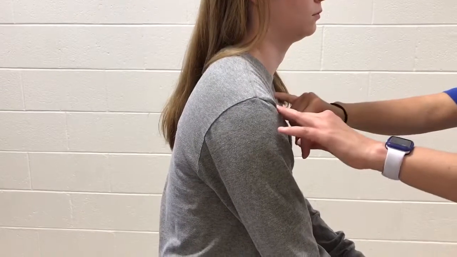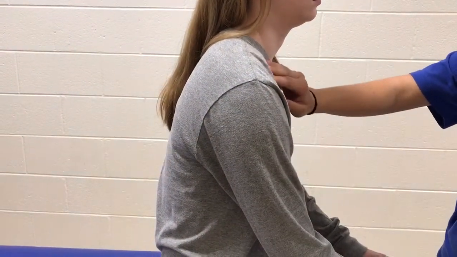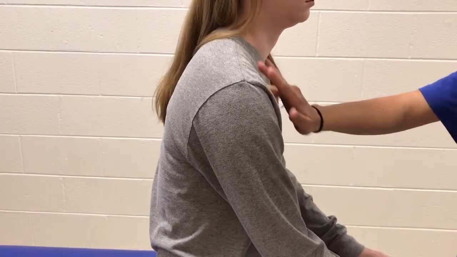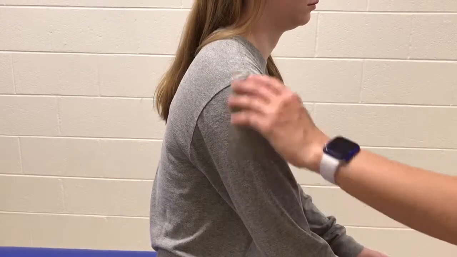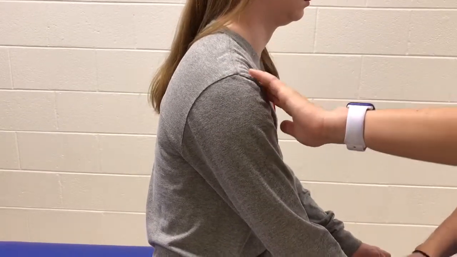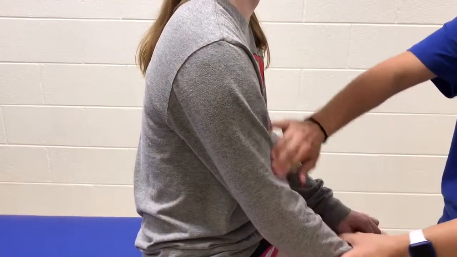And then your pectoralis minor attaches proximally at ribs 3 through 5 and attaches distally at the coracoid process right in here. Your biceps brachii attaches proximally at the coracoid process and distally at the radial tuberosity, and the muscle belly is right here.